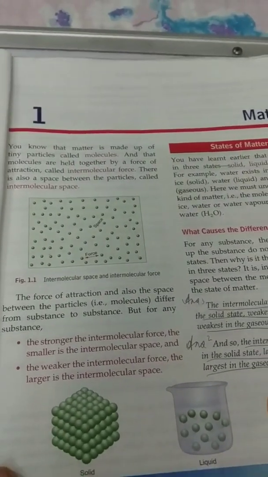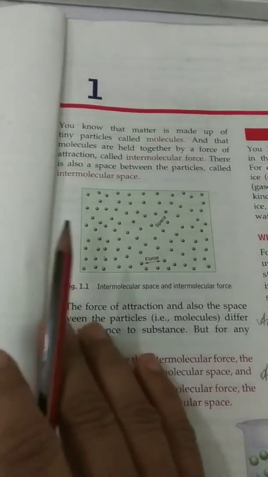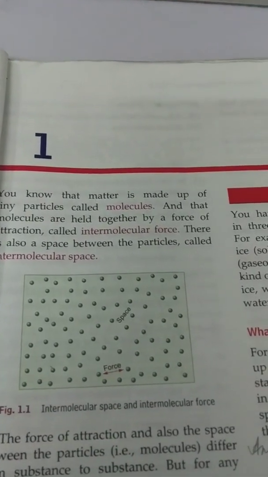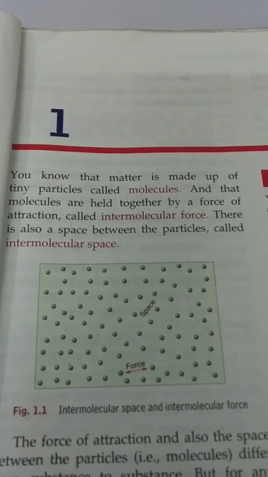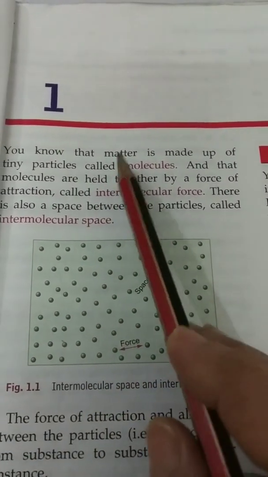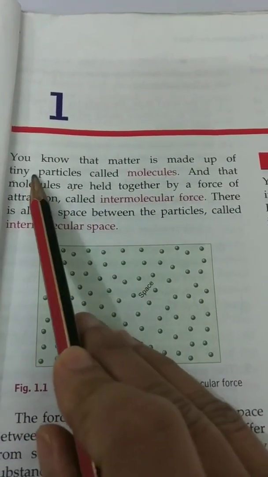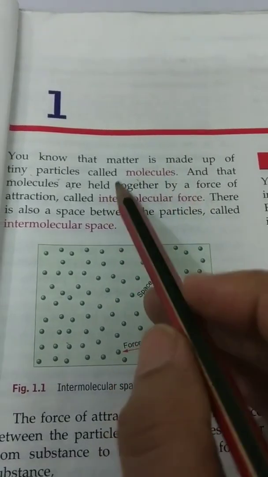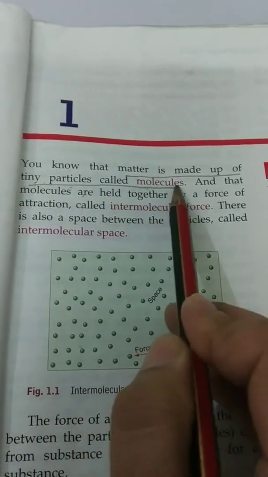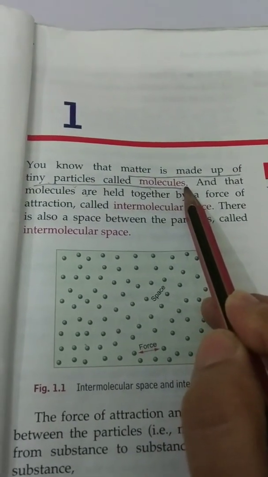Now look at the book. Take your chemistry book with you. We start with this chapter, matter. I already explained what matter is: any object that has mass and occupies space, we call it matter. The same thing they have written in the book. Matter is made up of tiny particles. Those tiny particles we call molecules. So underline the first line: matter is made up of tiny particles called molecules. We know molecules are made up of atoms.